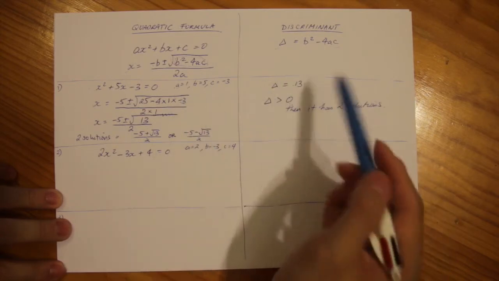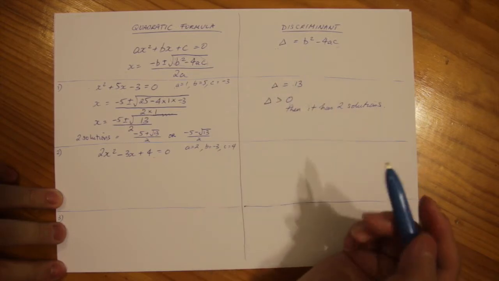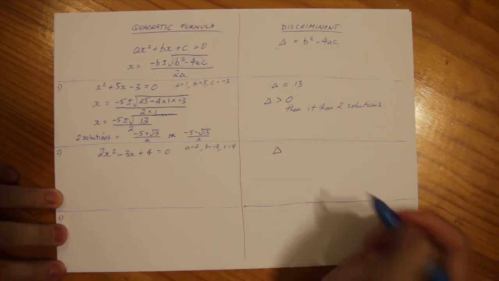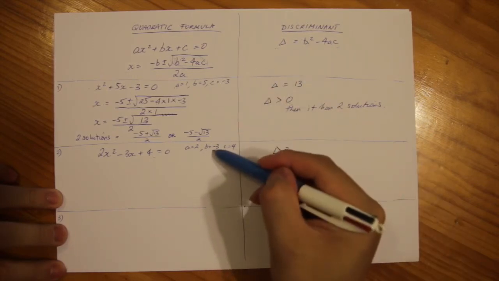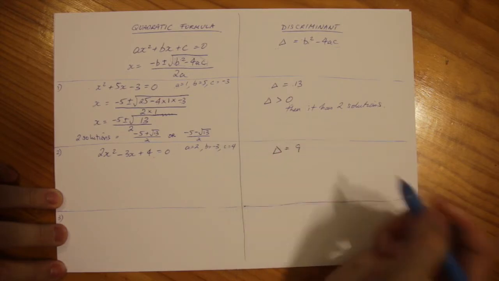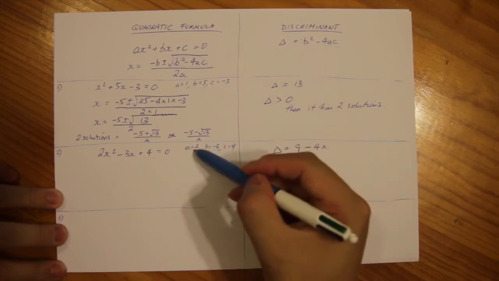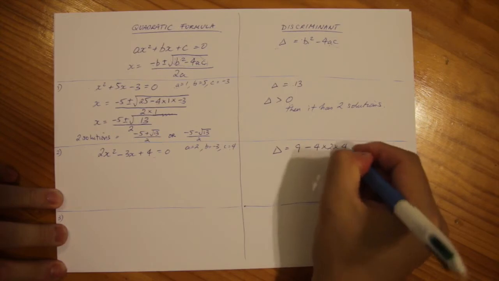Maybe I just want to check how many solutions it has. This is a good checking procedure if you've done it right. So, discriminant is b squared. B is -3, so -3 squared is 9, minus 4 times a, which is 2, times c, which is 4.